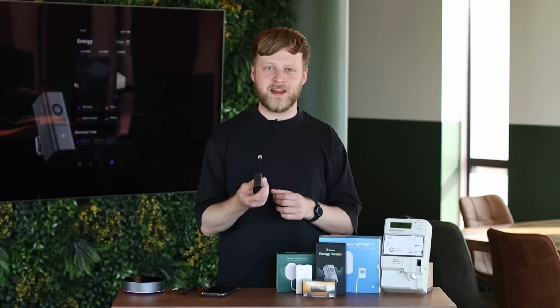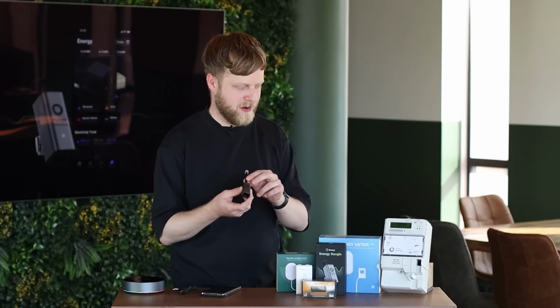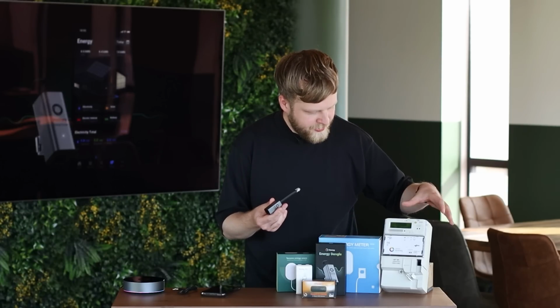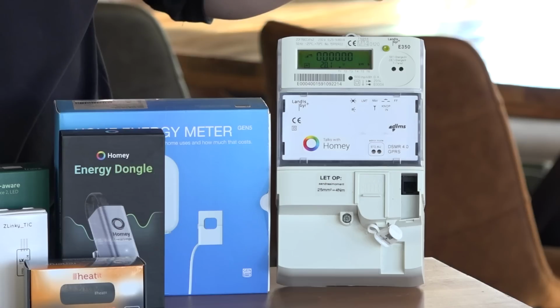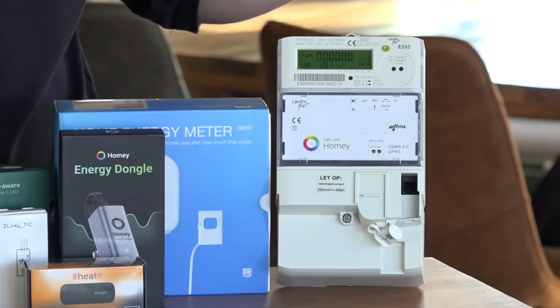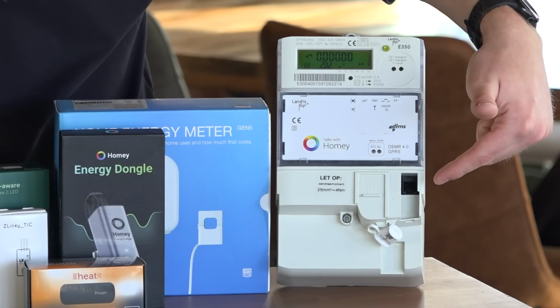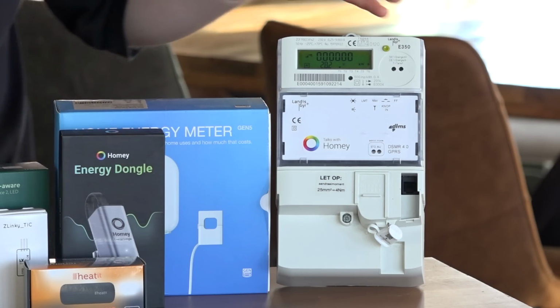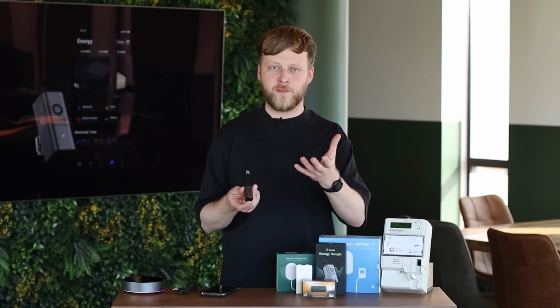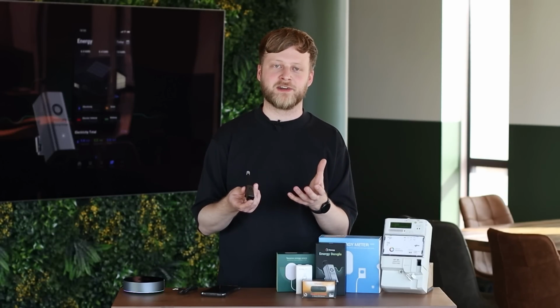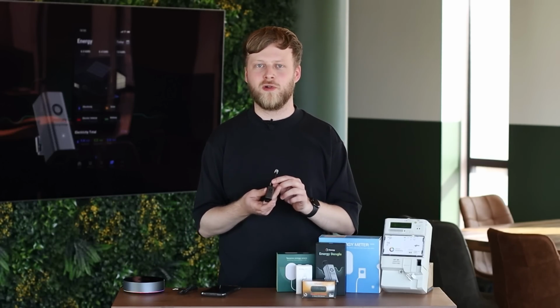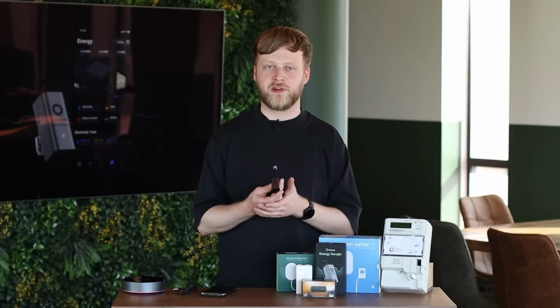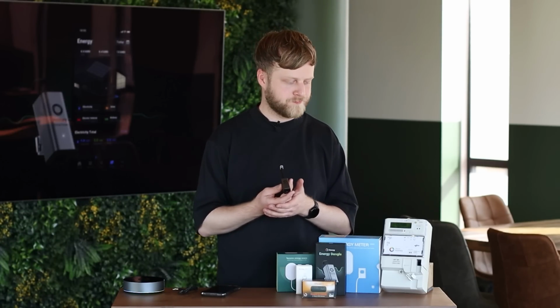So the first step here is to plug in the device. So let's do that now. With this energy meter that we have right here, it is a Landis & Gyr unit, and it has a P1 port right here at the bottom. If you want to make sure that your P1 enabled meter works with Homey Energy, we'll have a knowledge base article linked in the description down below where you can get a whole list of supported digital energy meters.